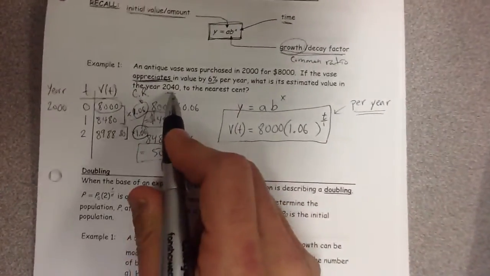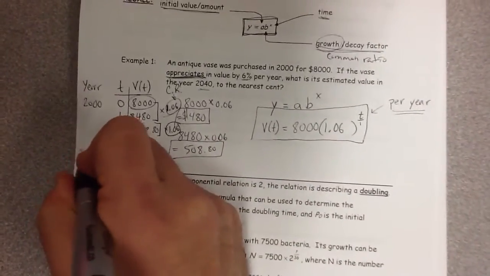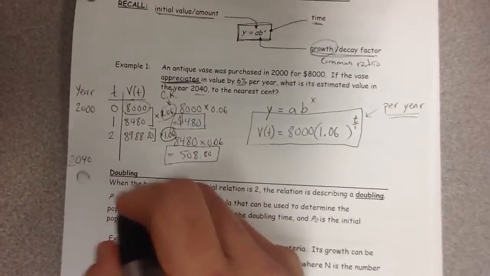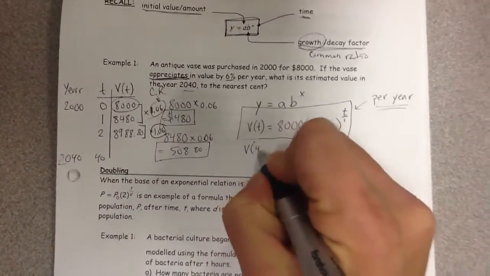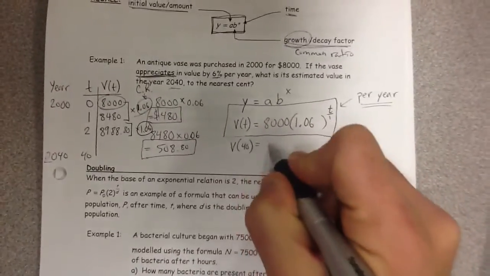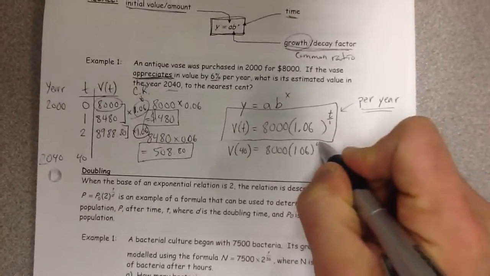Now, if it wants to know what the price of the vase is in the year 2040, you have to understand that you're not going to plug in 2040 there. You're going to plug in 40, because that is how much time has gone by since the initial. So this will be 8,000 times 1.06 to the power of 40.